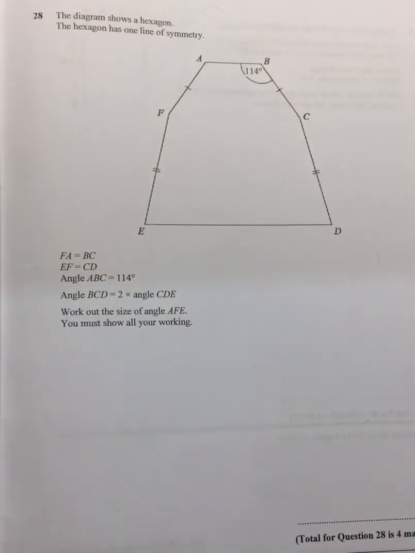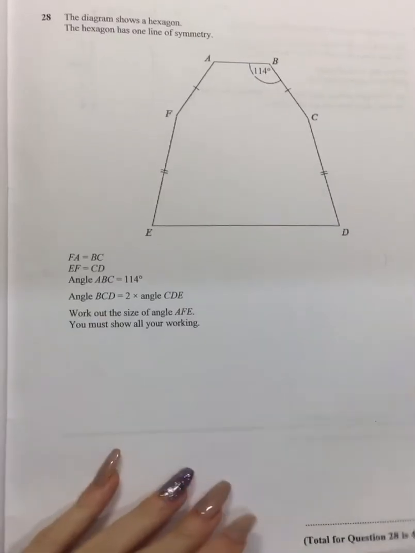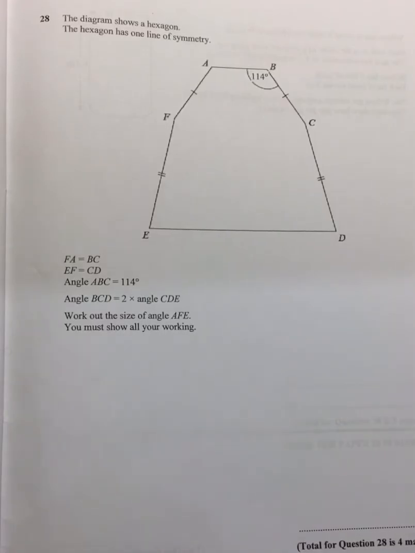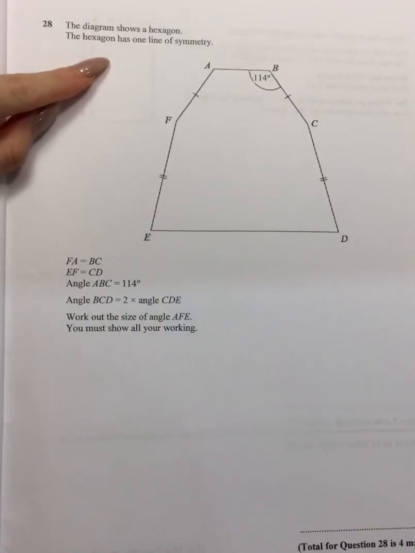Okay, so this question 28, we're now getting towards the back of the paper. The questions are getting quite a bit more difficult, but we can still try. So this is a 4 marker, we can still try and get a few marks. So the diagram shows a hexagon.